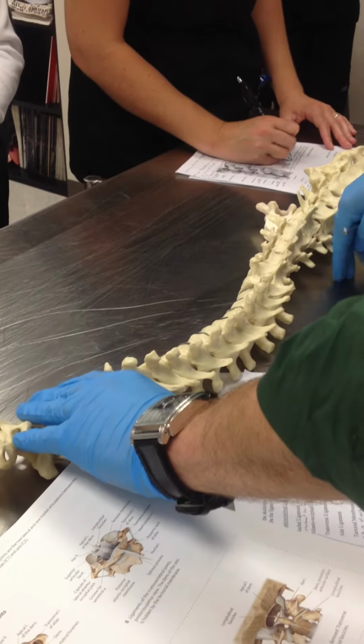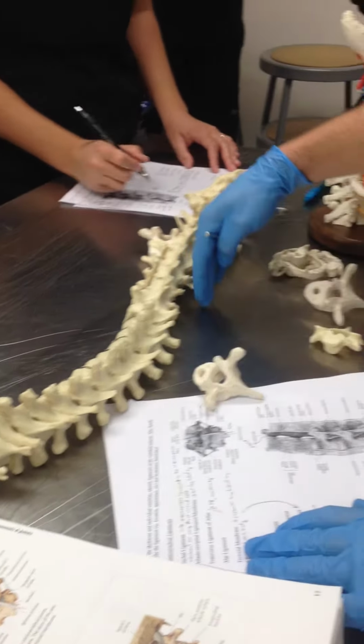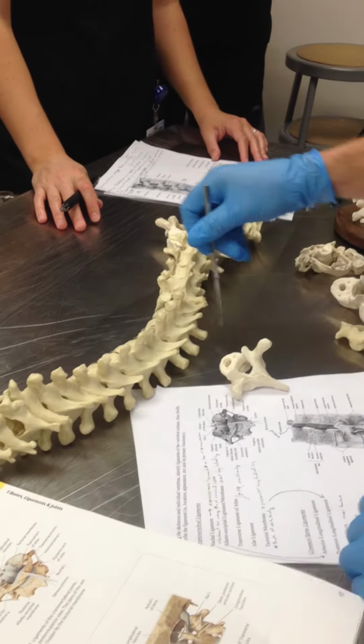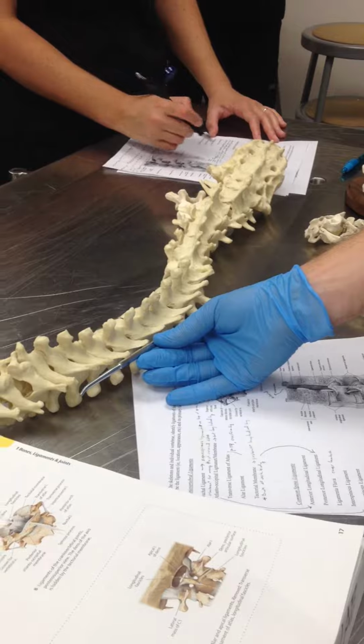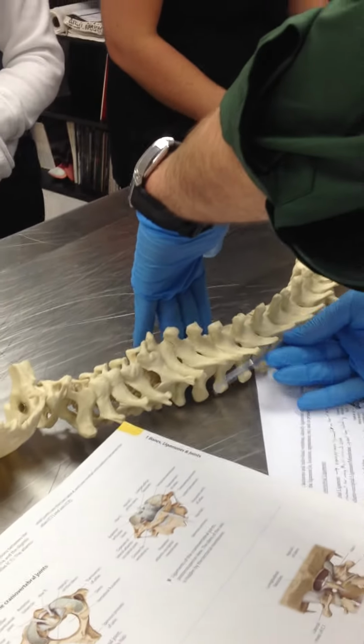Let's just go on the posterior aspect and put a ligament right down through here on the tip of the spinous process. What would this ligament be? Supraspinous ligament. Okay, that's it. So we talked about the most anterior and the most posterior.